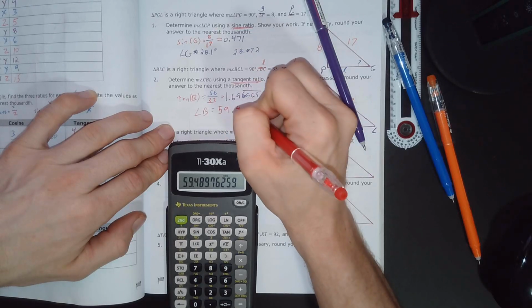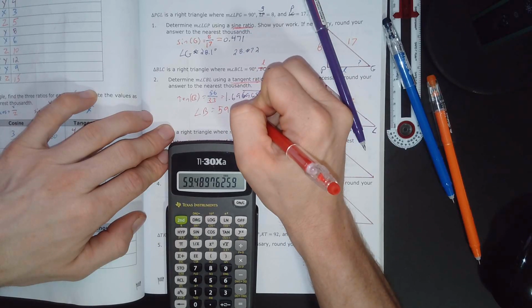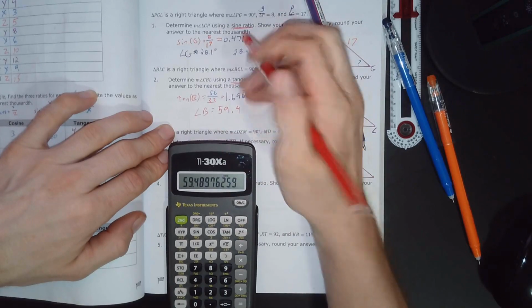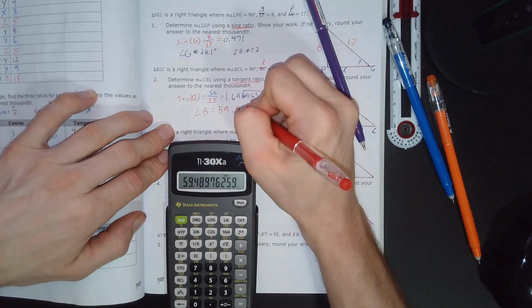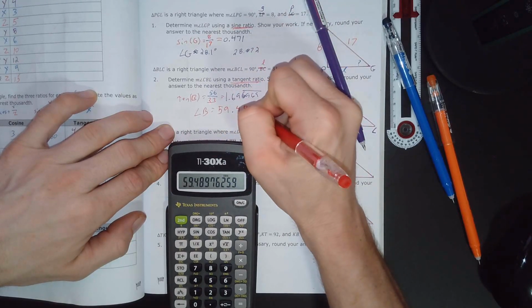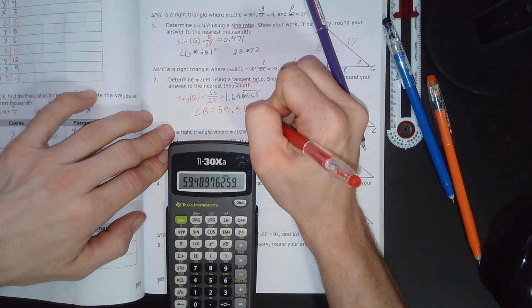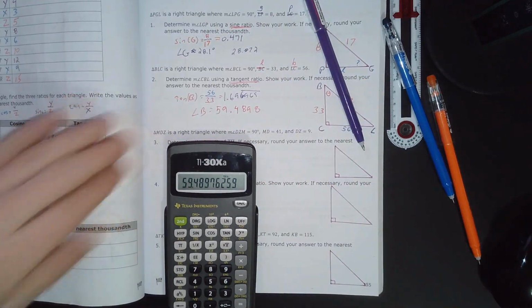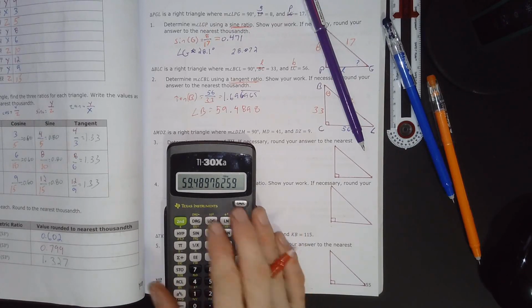I don't know why I used red. 59.50, 4898. Yeah, that's accurate-ish. Okay.